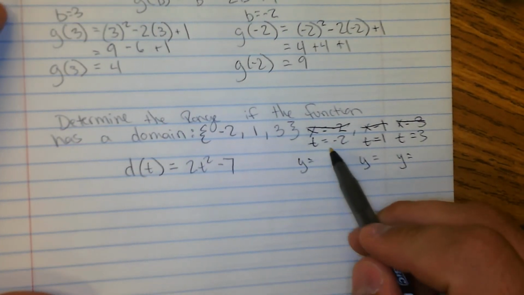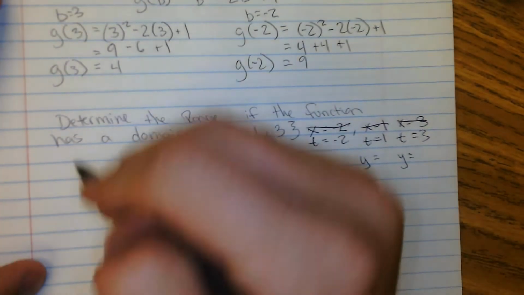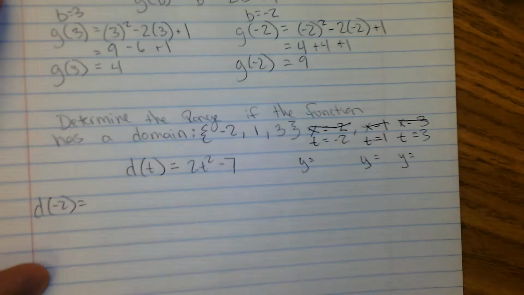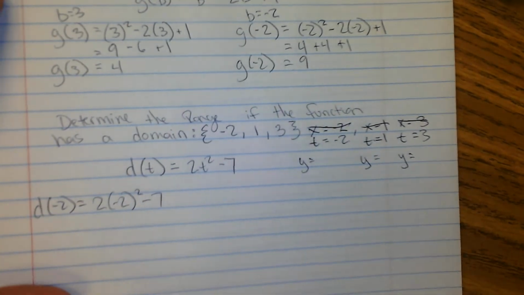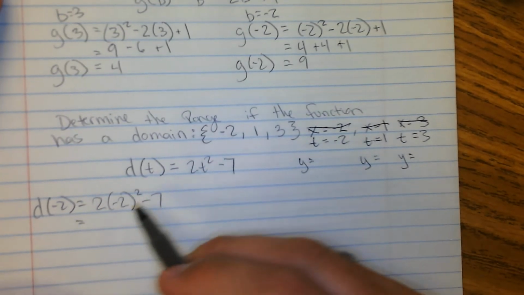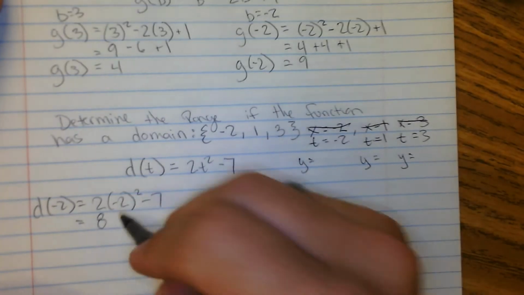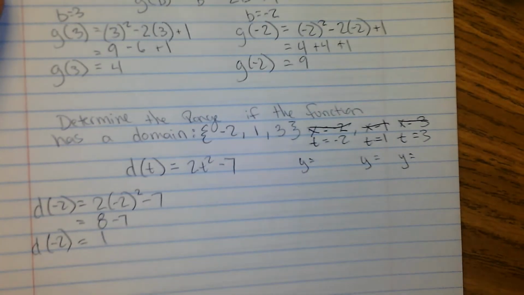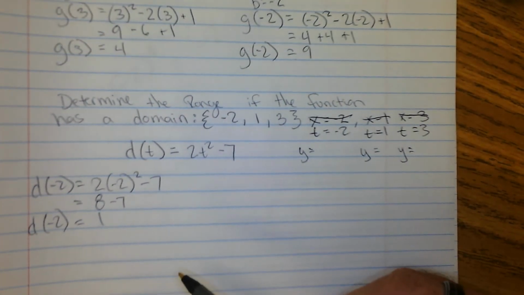So just like we did before, now that we have values for t, we're going to find the y value when t is negative 2 first. So we're going to do d of negative 2 equals 2 times negative 2 squared minus 7. So this says t is negative 2, so plug in negative 2 for t. Negative 2 squared is 4, times 2 is 8. So our first y value is 1. So d of negative 2 is equal to 1.